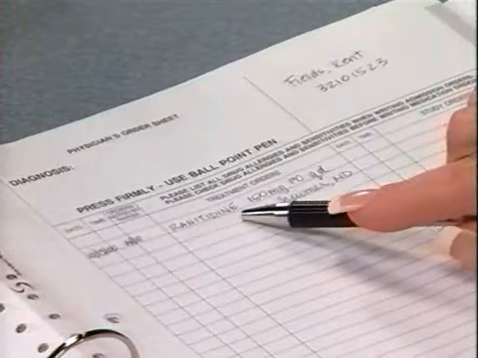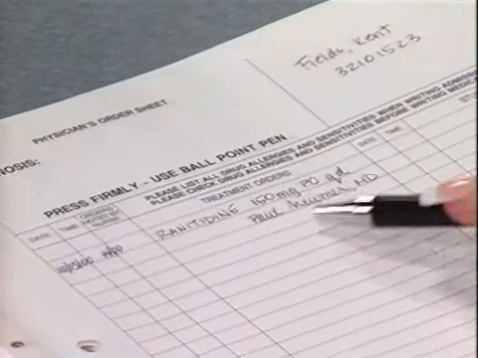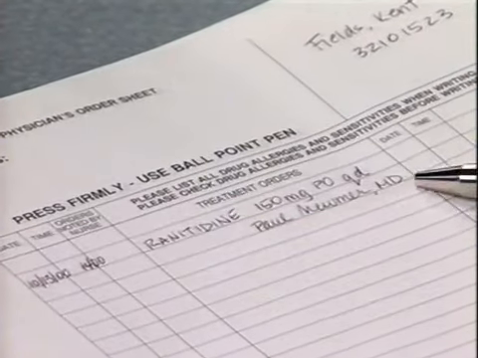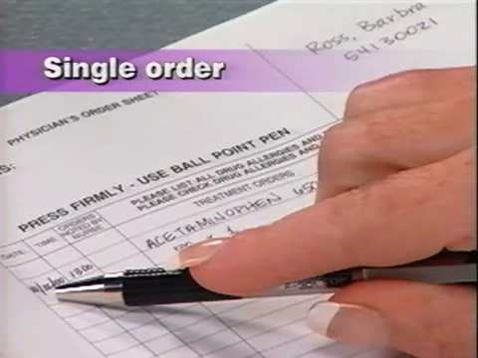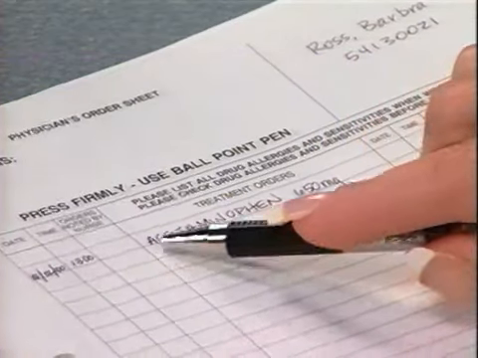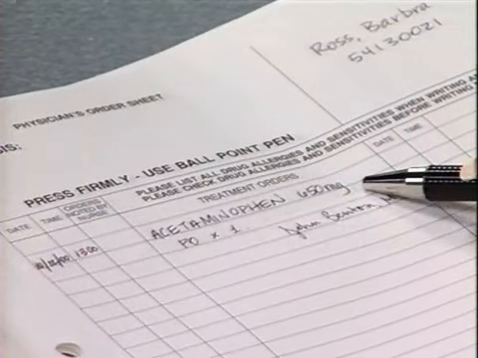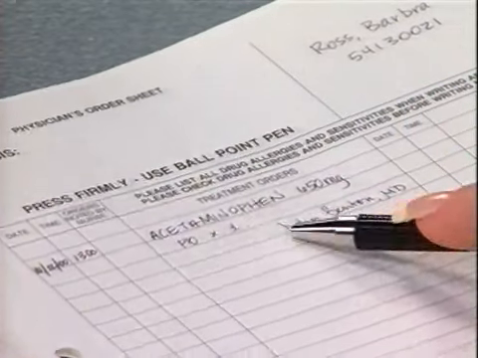This order for 150 milligrams of ranitidine given daily by the oral route is a standard written order. If a standard written order doesn't specify a time period, then it usually remains in effect until it's discontinued. When a drug should be given only once, a prescriber writes what's called a single order. This order is for one 650 milligram dose of acetaminophen given orally.